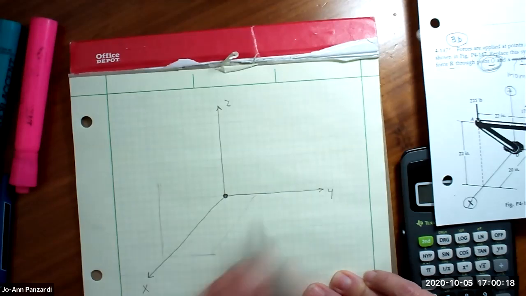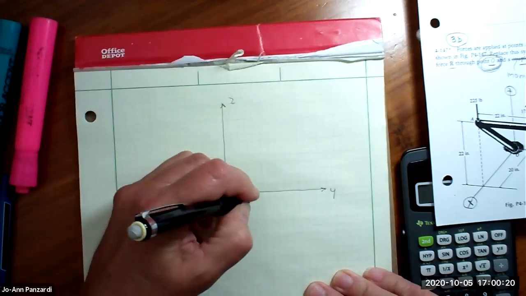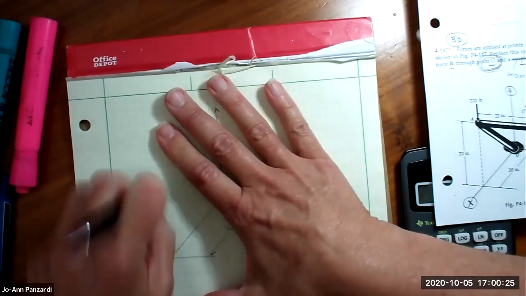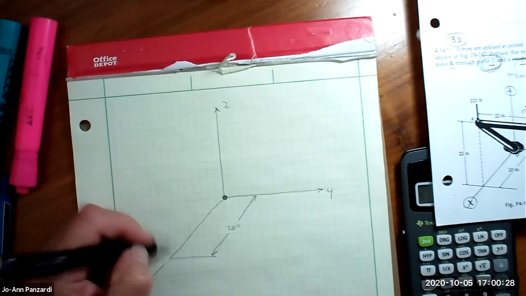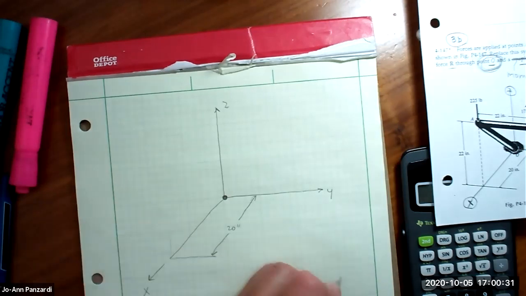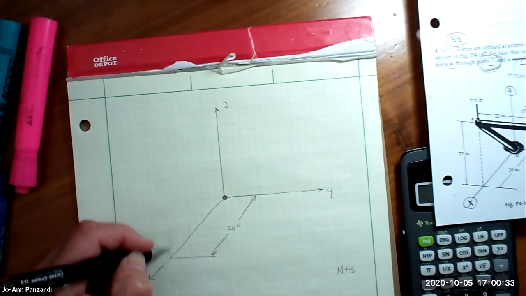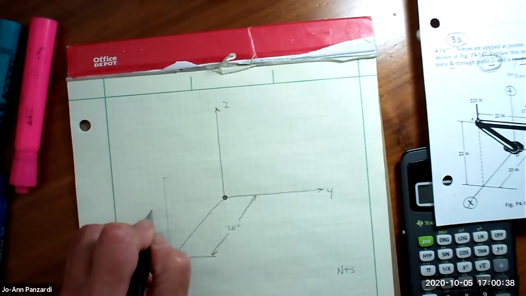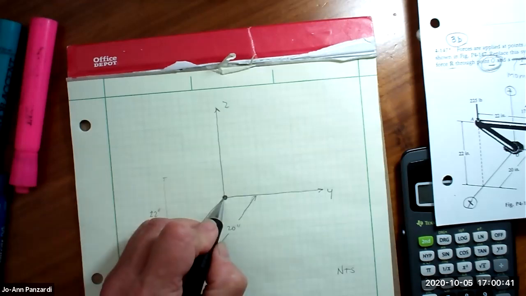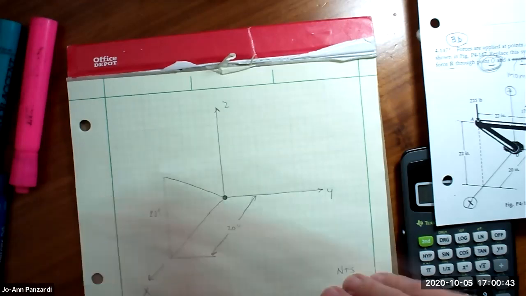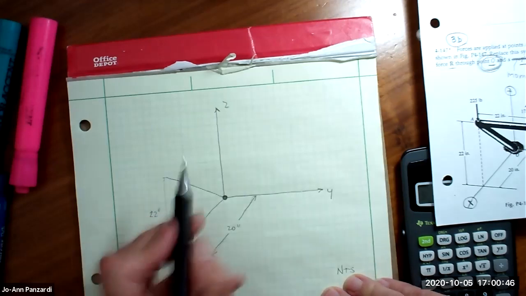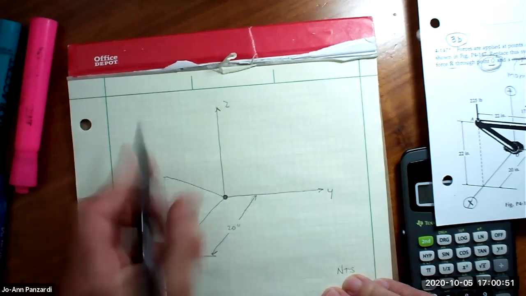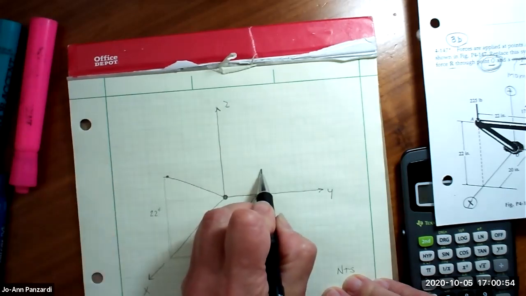So let's just say here's my 20 inches. And it's going up 22 inches. I'm going to write NTS because I'm not drawing it to scale. So this is 22 inches, and my bar comes up here. And then it stays horizontal. If it's horizontal, it's parallel to the y-axis.